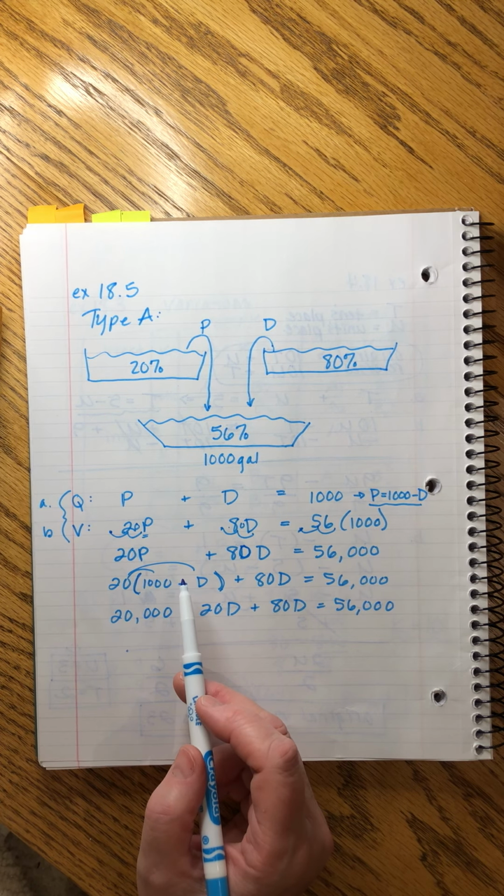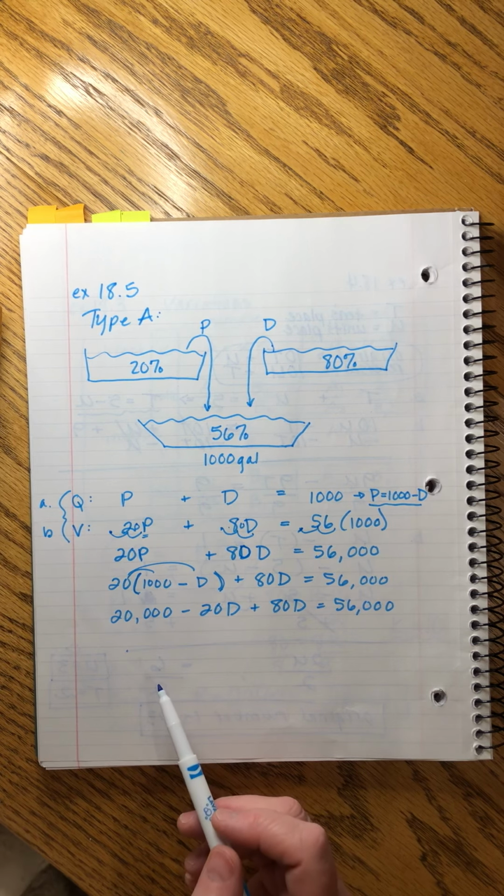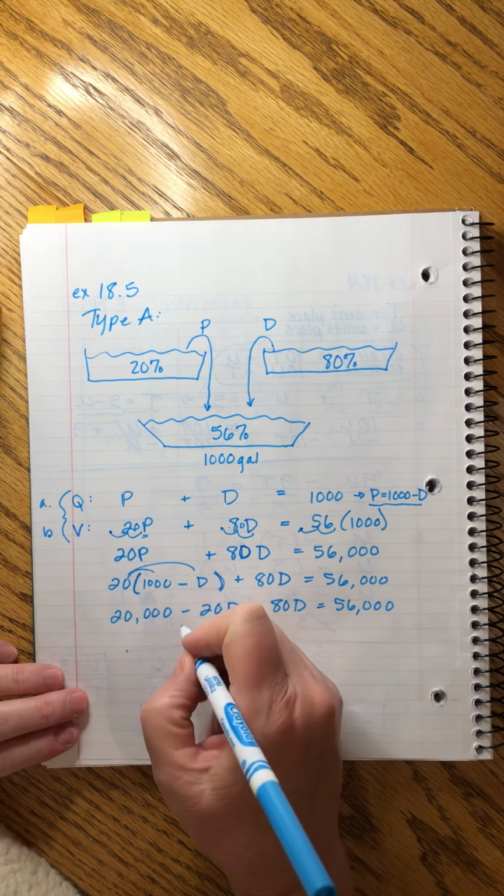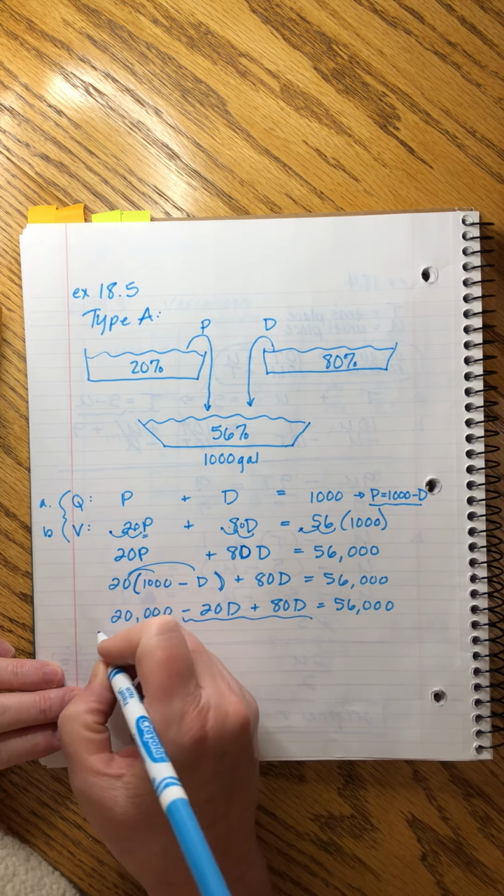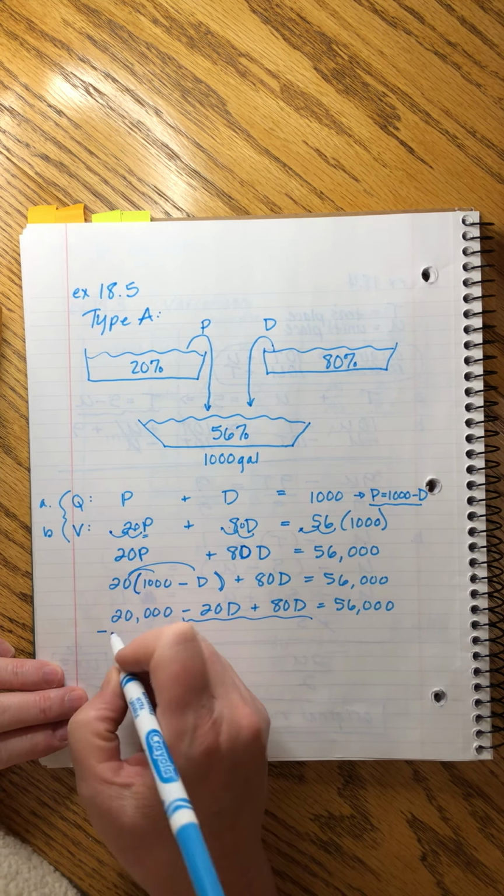And I'm going to, let's see, I can combine these like terms and then I can subtract 20,000 from both sides. This cancels.